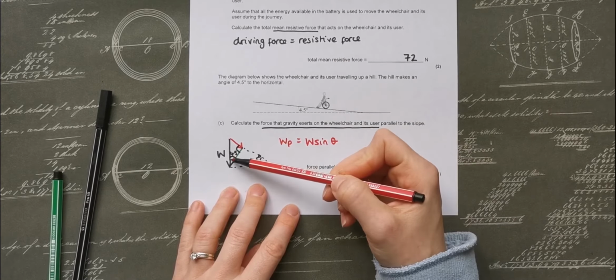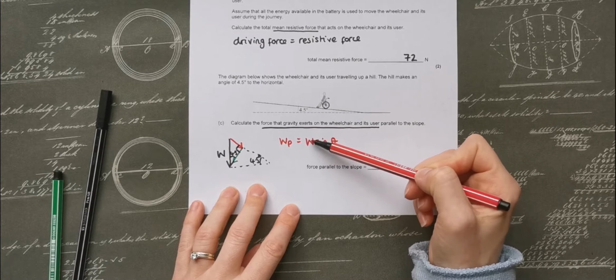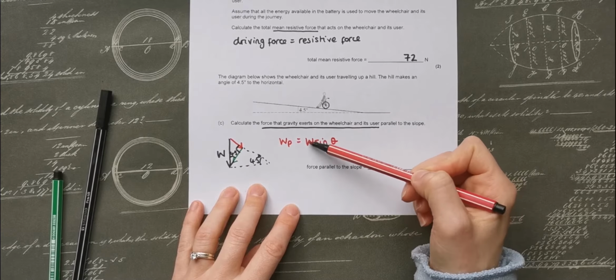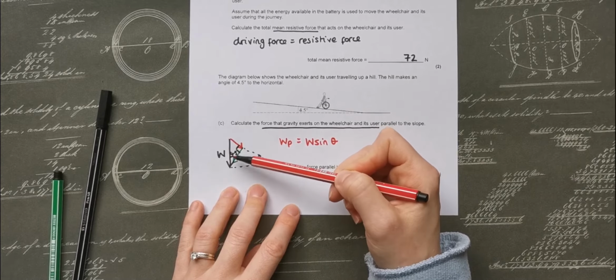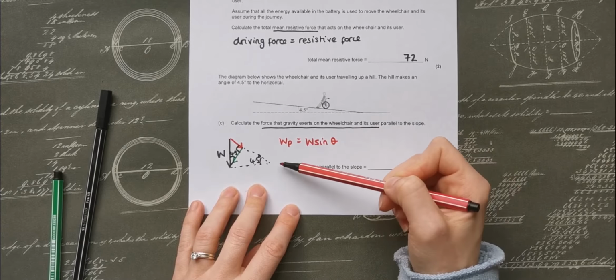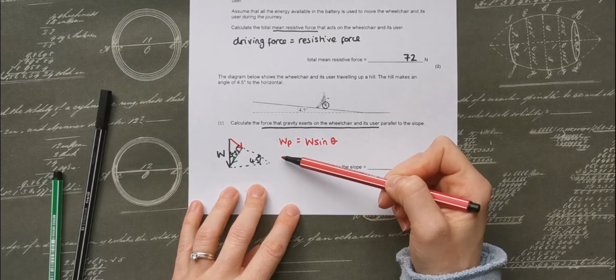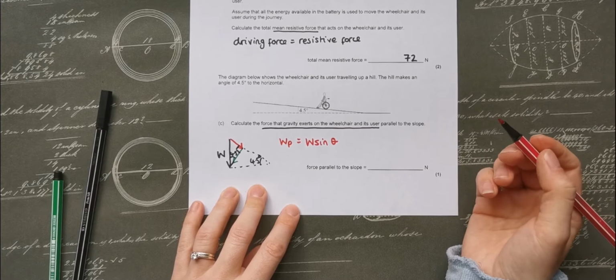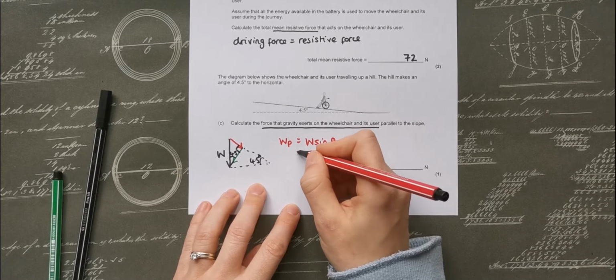Now, why is it sine theta? Because the values that I'm using are my opposite to my angle and my hypotenuse. Opposite over hypotenuse gives me sine theta, so I've just rearranged it and multiplied my hypotenuse across to get my W sine theta. Then I'm going to substitute in the values.